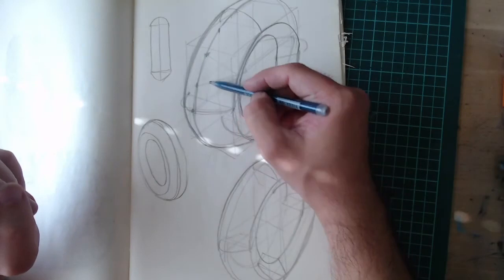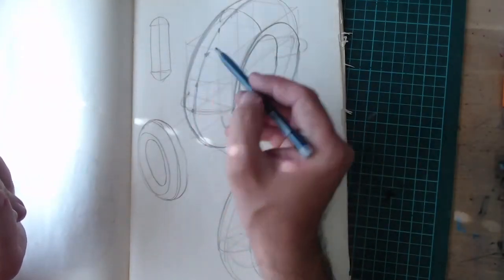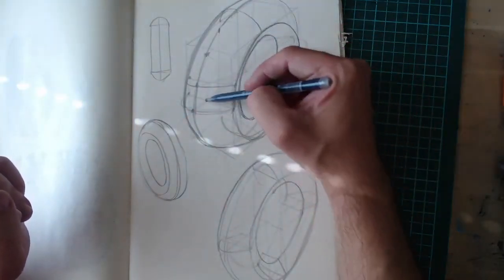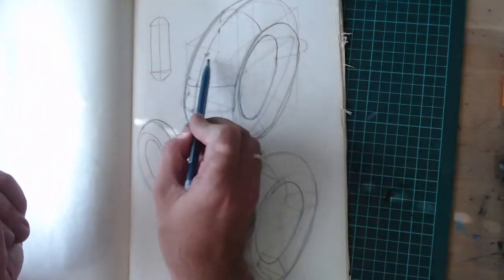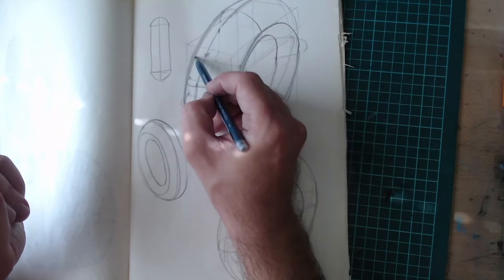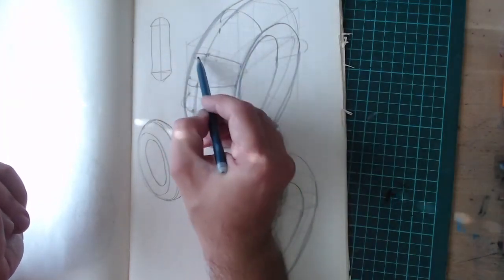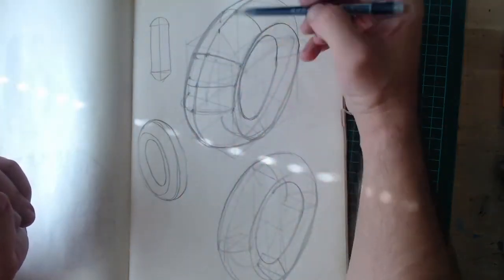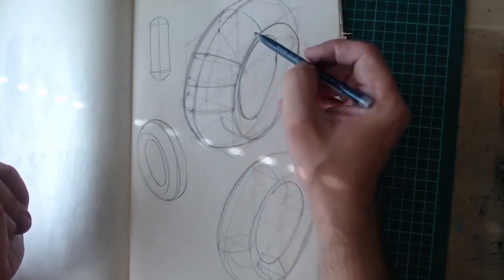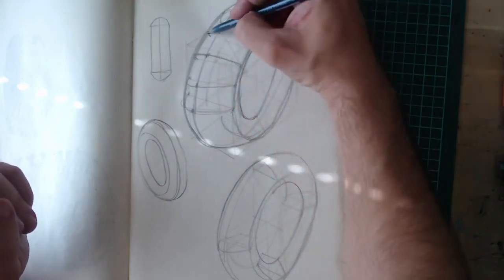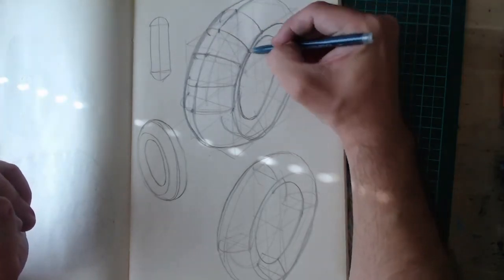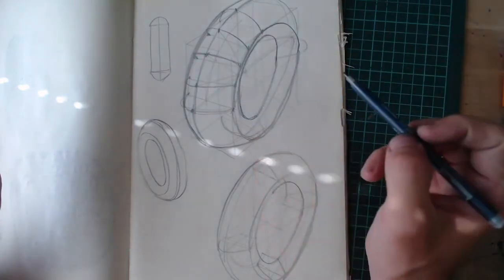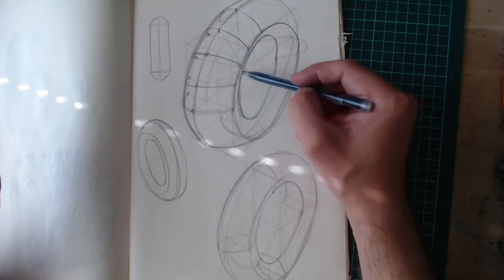Again, find it like this. And here, here.